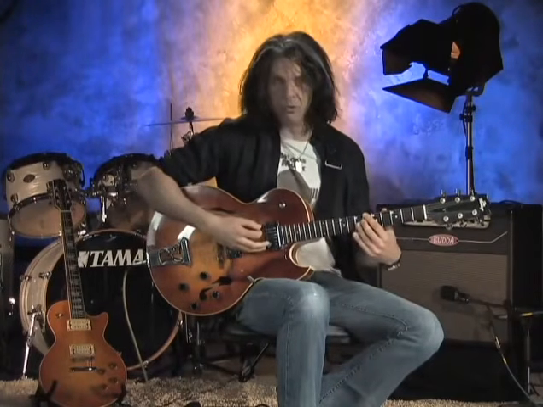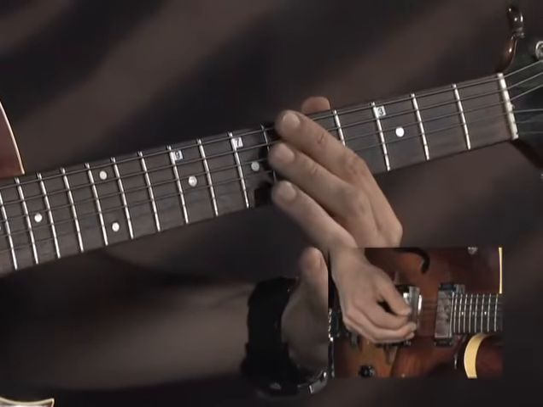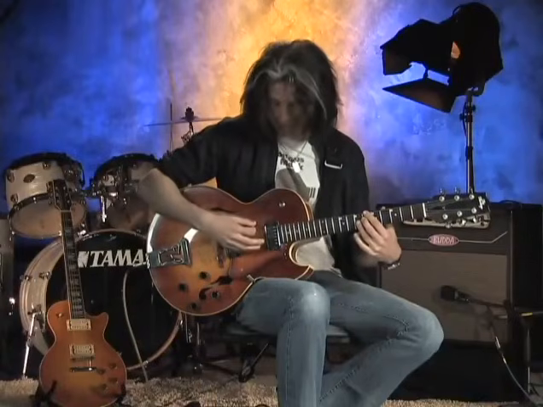That's a dominant seventh chord. We call dominant seventh chords 7 chords. So when I refer to that chord, that's a B flat 7. So all of this is the root, the seventh, and the third. Okay, I'm skipping the 5th string. So it sounds like this.